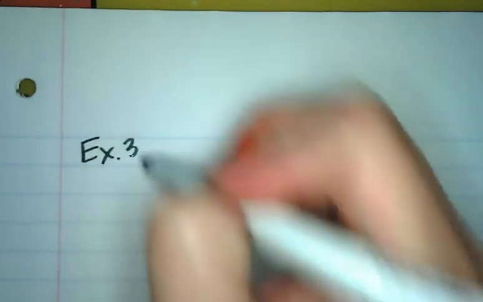So for our next example, this is example 3. And I didn't bring my flare pens home, so I'm using these old Crayola markers.